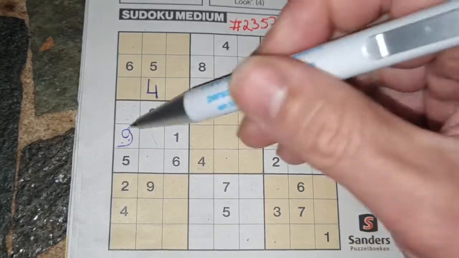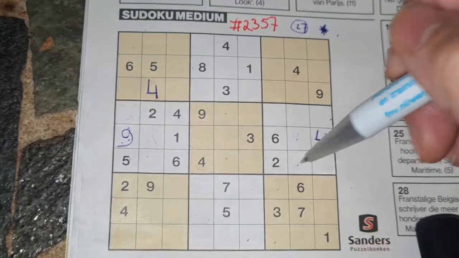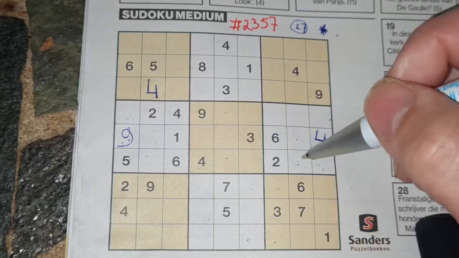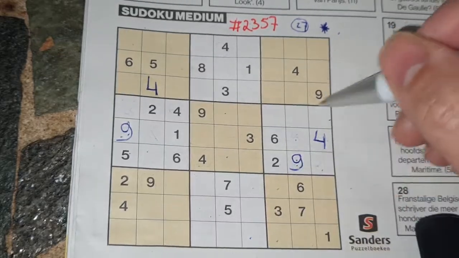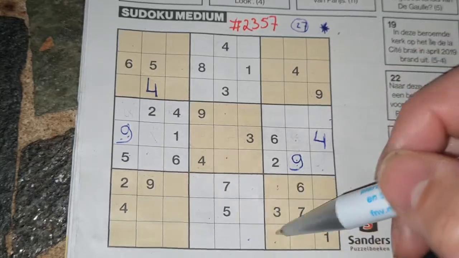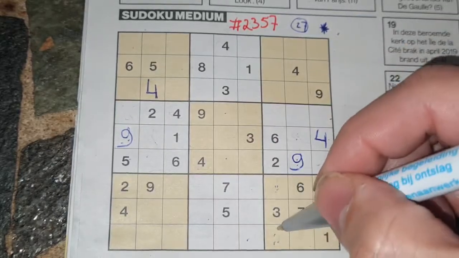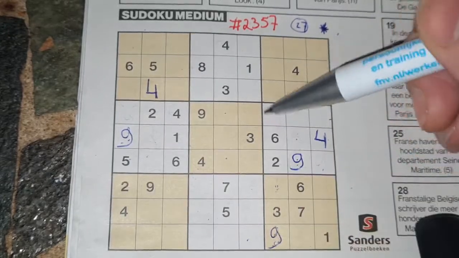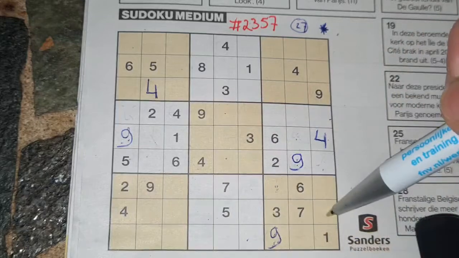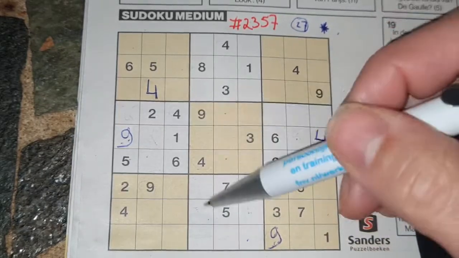9 in this row, 9 in the middle row, so on the row below, the only 2 places for the 9 should be here or there. We see there 9, no 9 there. 9 should be there. 9 in the last column, 9 in the column next. So in that column, only 2 places for the 9 should be here or there. We see there 9, no 9 there. 9 should be here. 9 in this row, 9 in the last row. So on the row between, the only 2 places for the 9 should be here or there. We see there 9, no 9 there.